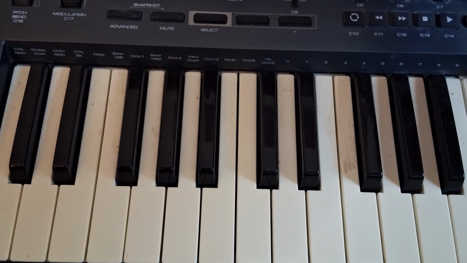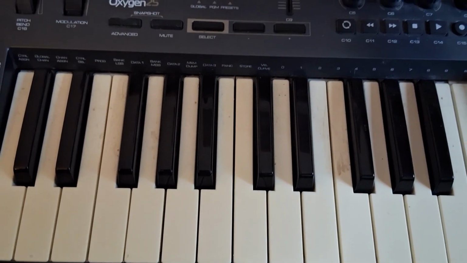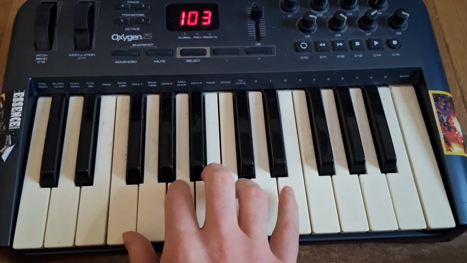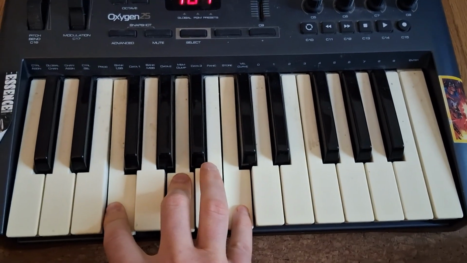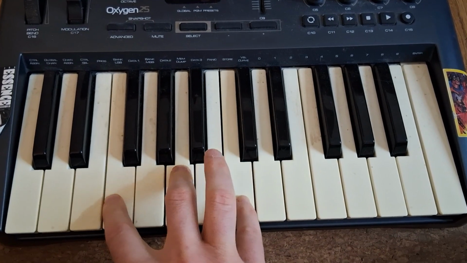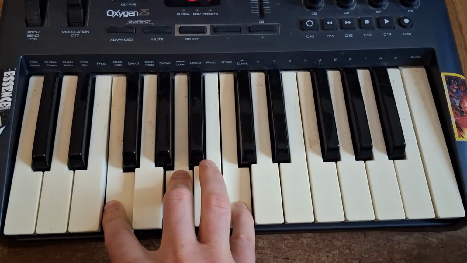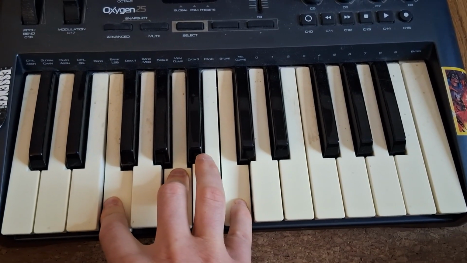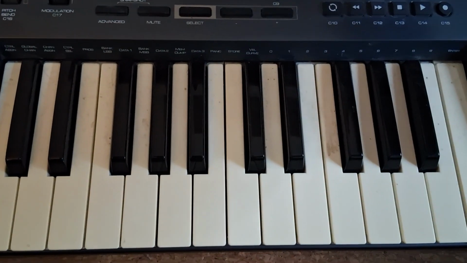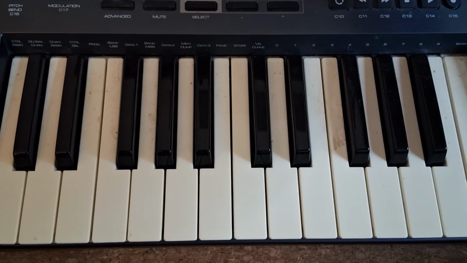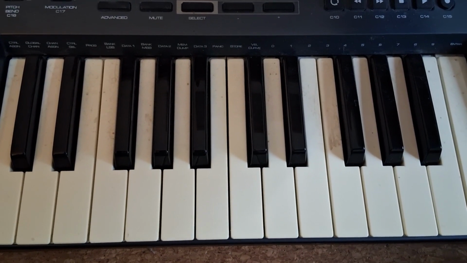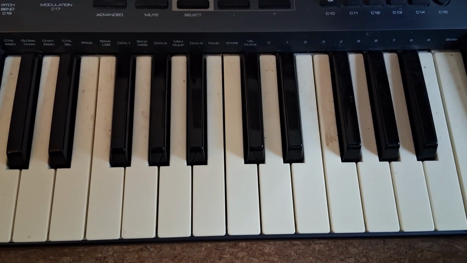So I'm just going to record one chord so you can hear how that happens. So I'm going to record F major. I'm just going to keep playing. Okay, and now let me show you the effect of different notes over one chord.